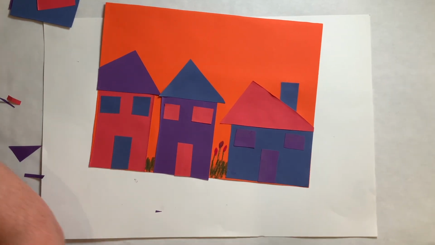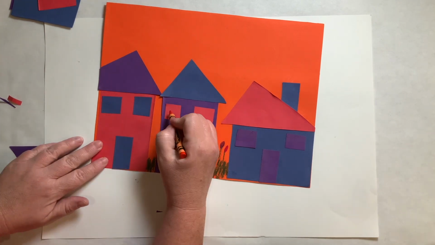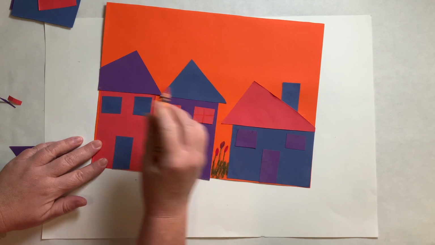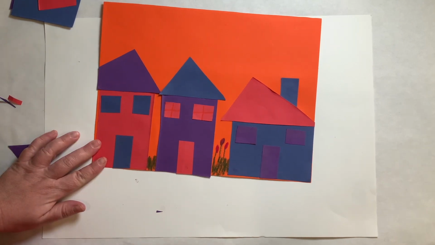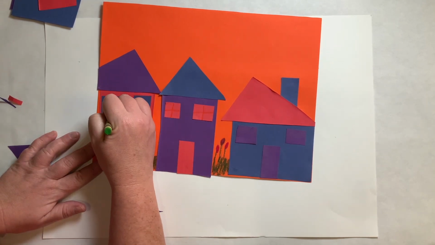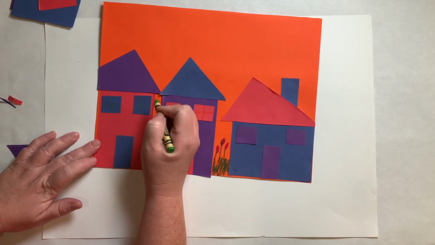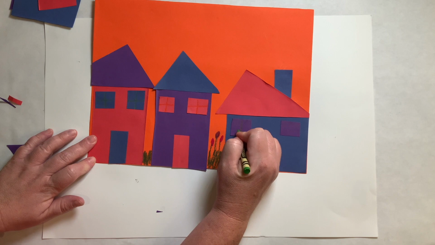And maybe what I can do is make some window panes with straight lines, which is kind of nice because we pretty much used straight lines all day because straight lines make up all of these shapes.